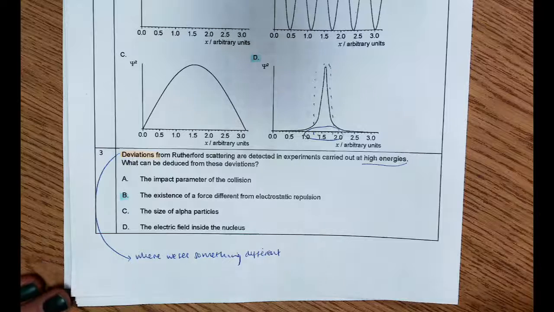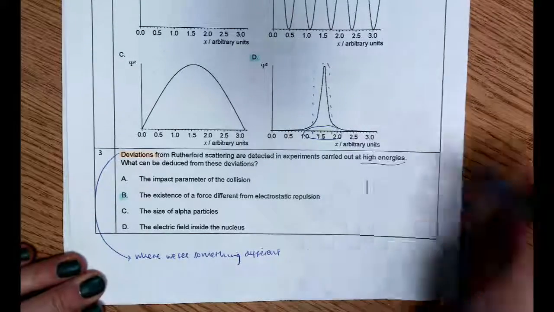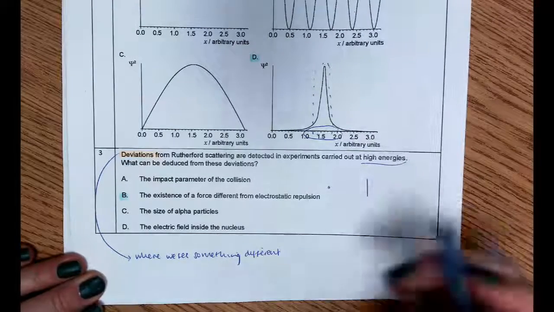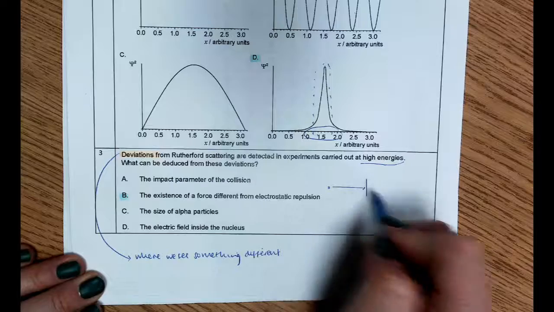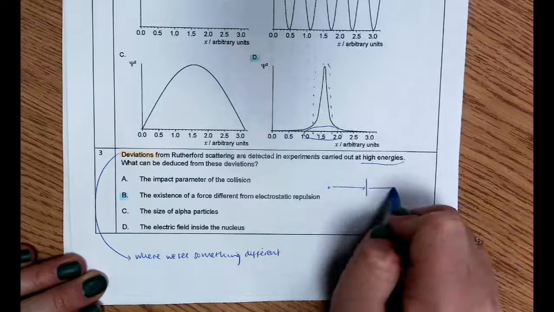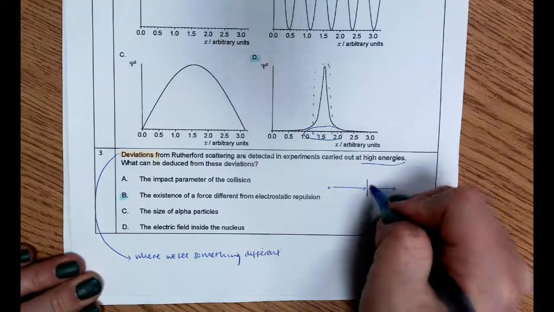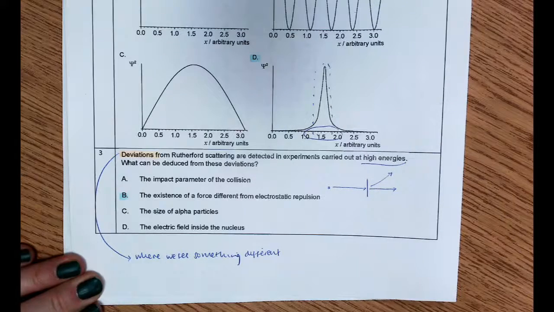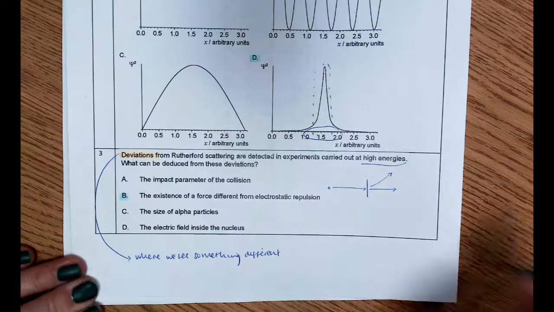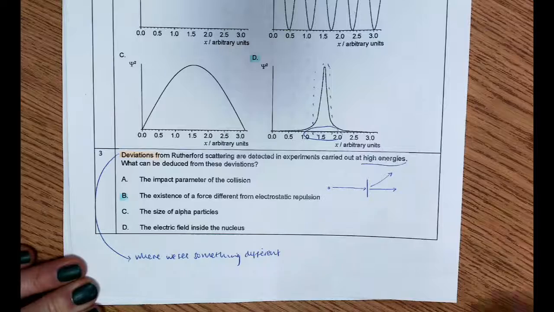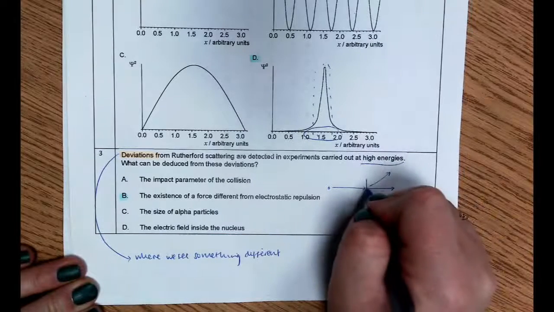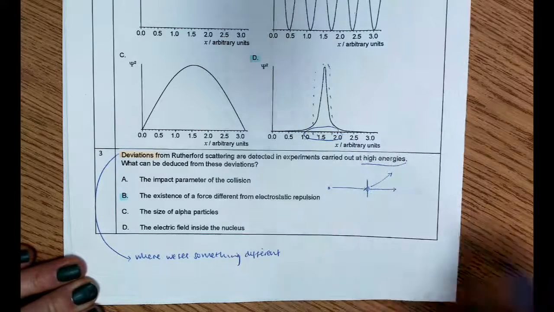In Rutherford scattering, what we typically had was alpha particles sent into gold foil. Most went straight through, some deviated from that path and were scattered, and that was because of electrostatic repulsion. We figured we must have a positive nucleus.